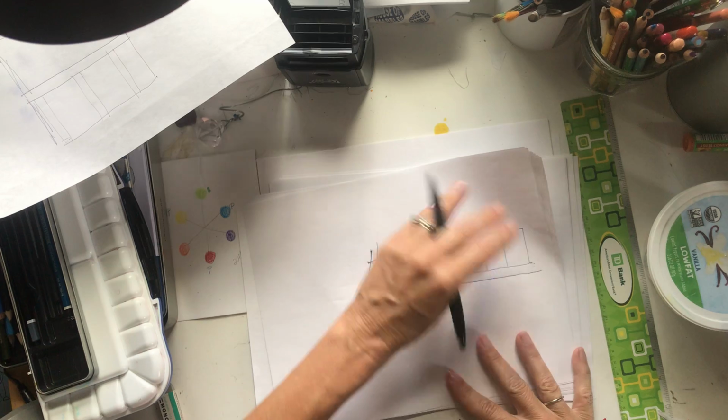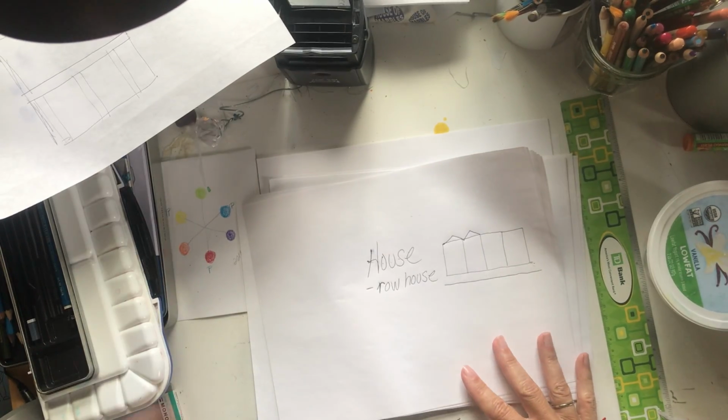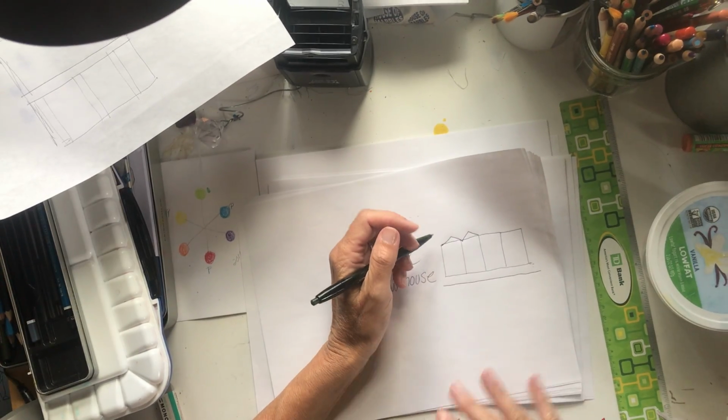So the top of that's going to drive me crazy. That fly just flew by.